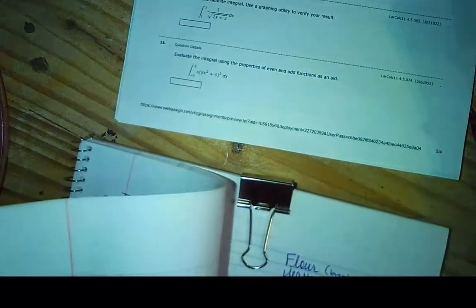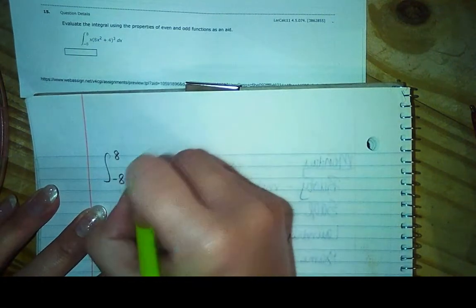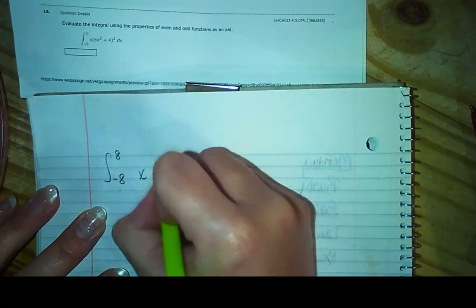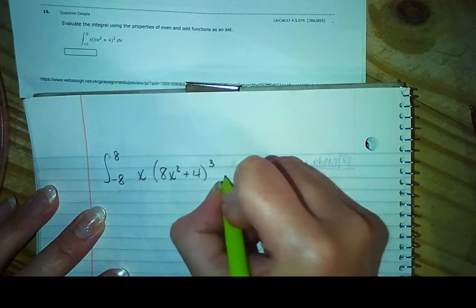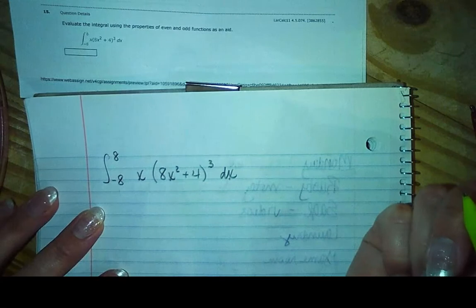So the last one that we're going to do, same thing. I'm just going to leave it in terms of u. And if you would like to do it in terms of x, you can. So I have the integral going from negative 8 to 8 of x times 8x squared plus 4 to the third dx.